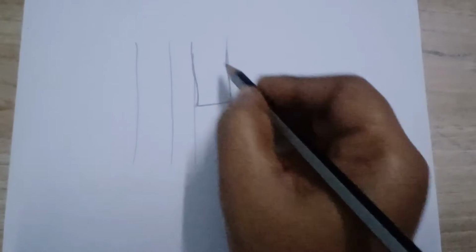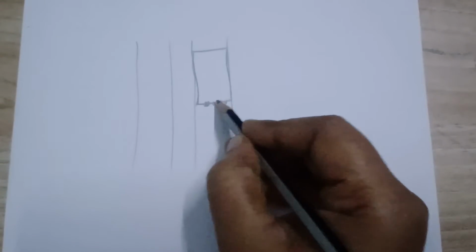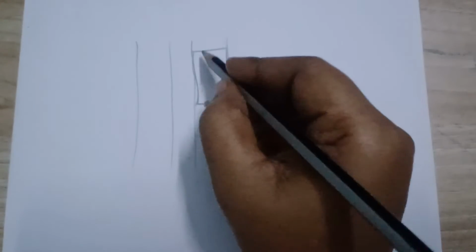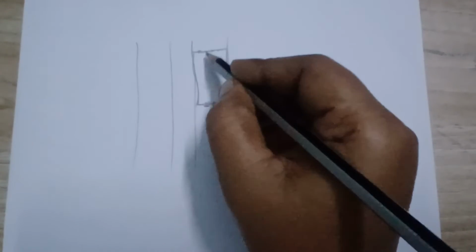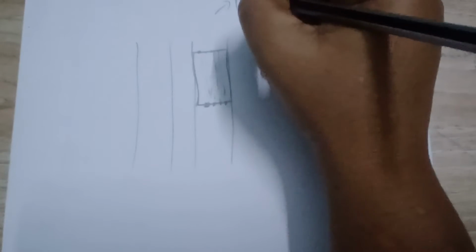This is your end wall. In the place of the end wall, your sieve plate is there. So through this, soluble products will be moving, right? So this is your phloem, and this is your xylem.